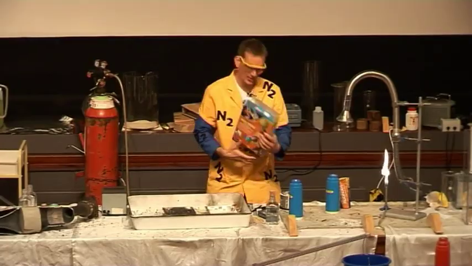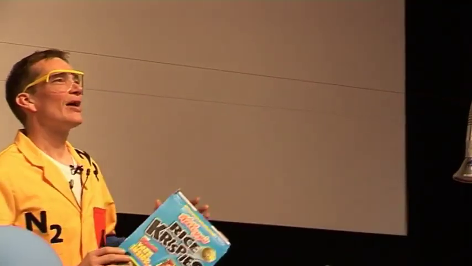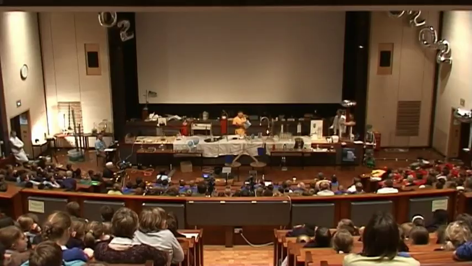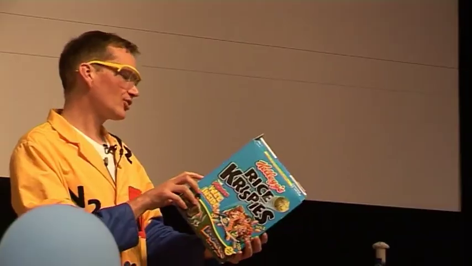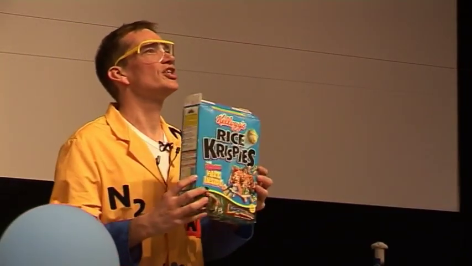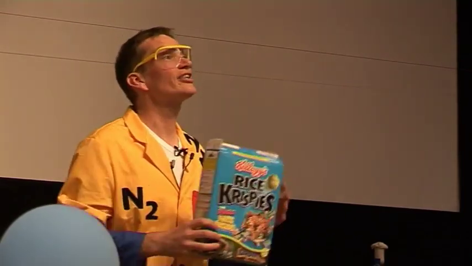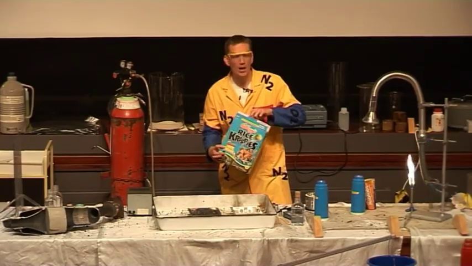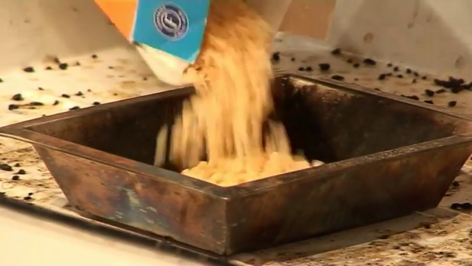Have here some Rice Krispies. Now on the side of the packet here, it says that 100 grams of Rice Krispies provides 1,600 kilojoules of energy. So that's an awful lot of energy in 100 grams of Rice Krispies, or 380 calories. Well, let's see if we can release that energy then by combining the Rice Krispies here with some oxygen.